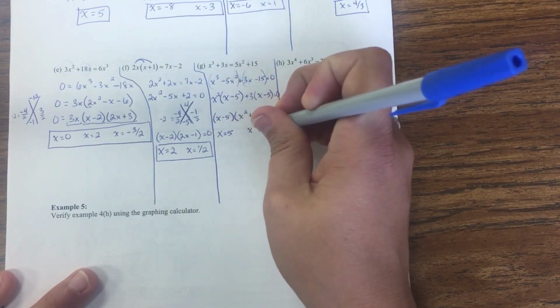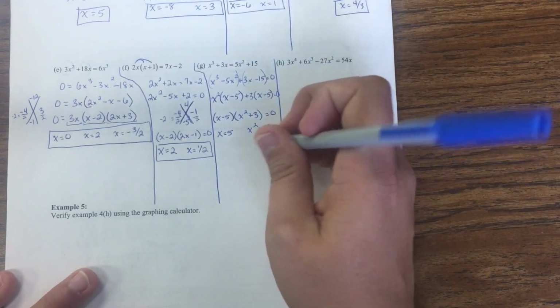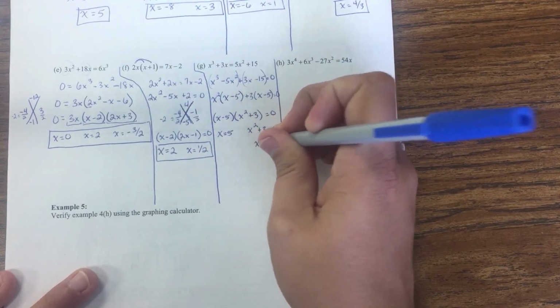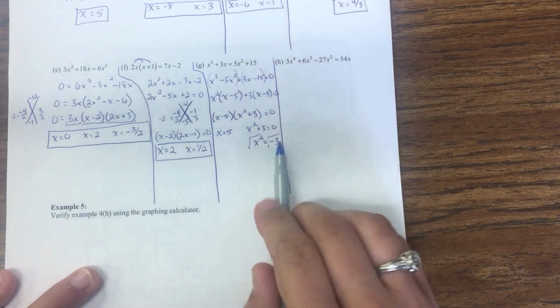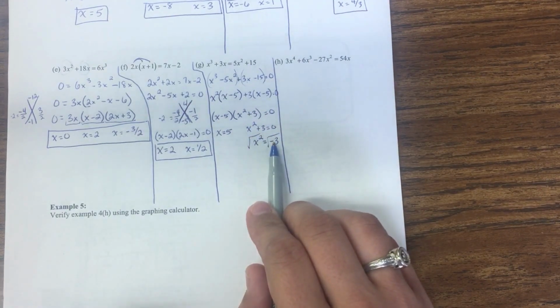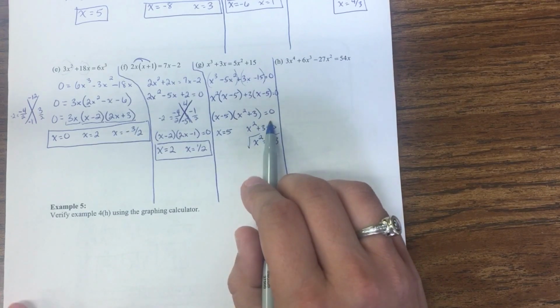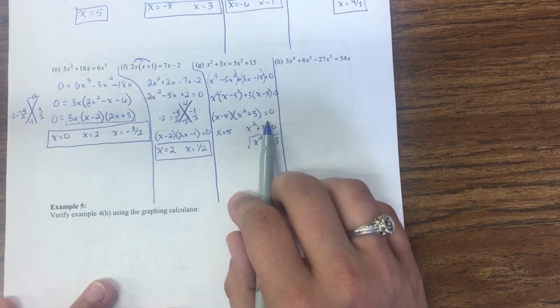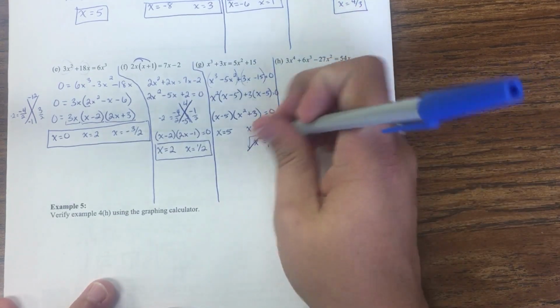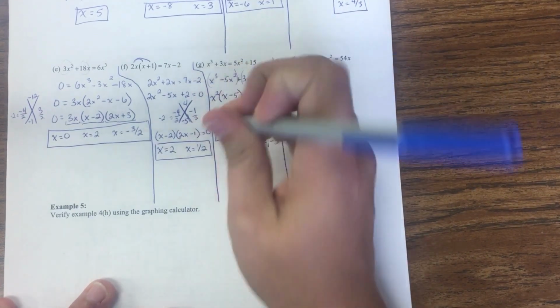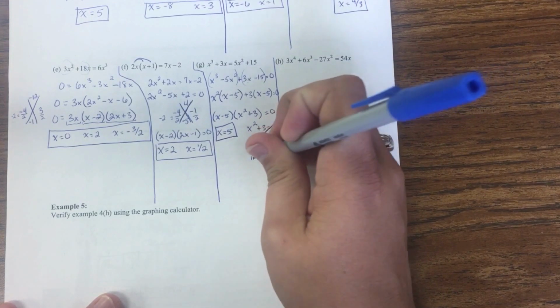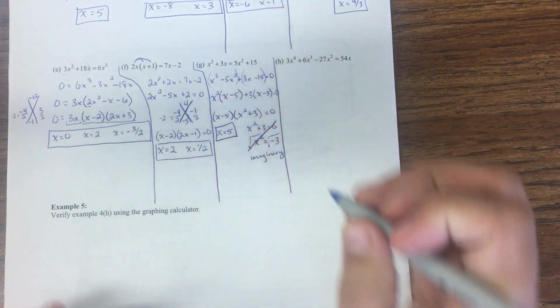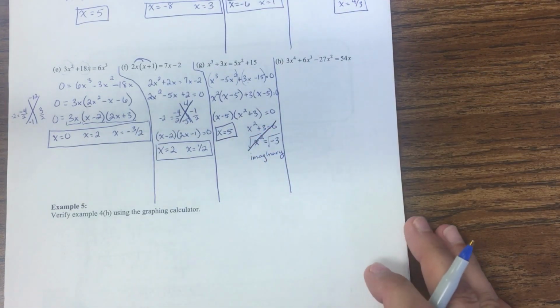You've got x squared plus 3 equals 0. So I would subtract the 3 and get x squared equals negative 3. To get rid of the square, I take a square root. But when you take the square root of a negative, you get an imaginary number. So this would give me an imaginary answer, and I'm really only interested in the answers that are real. So this is not going to work. I'm going to get x equals 5. Because this is imaginary, I don't care. And you'll notice in calculus, we're only going to deal with real answers.